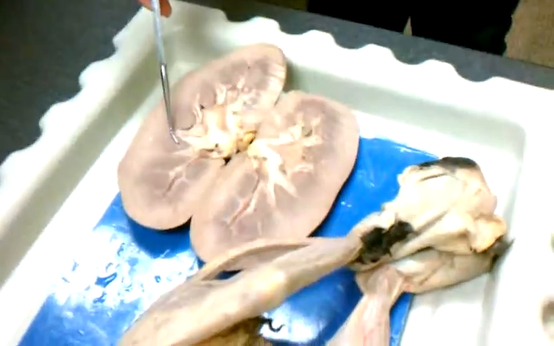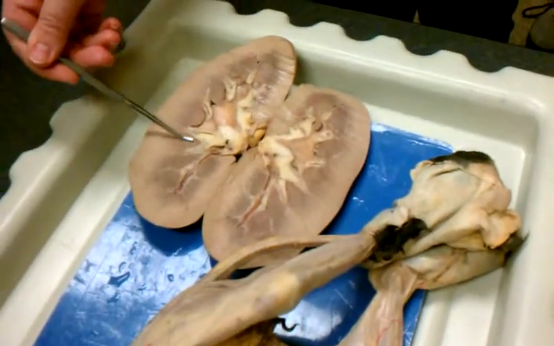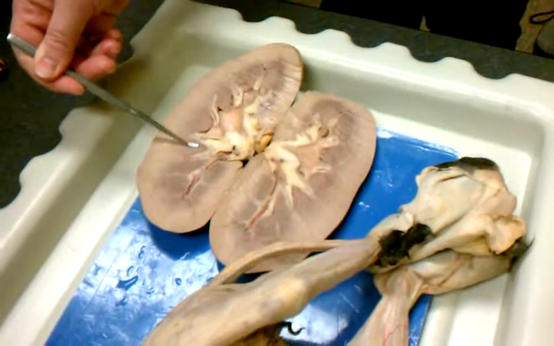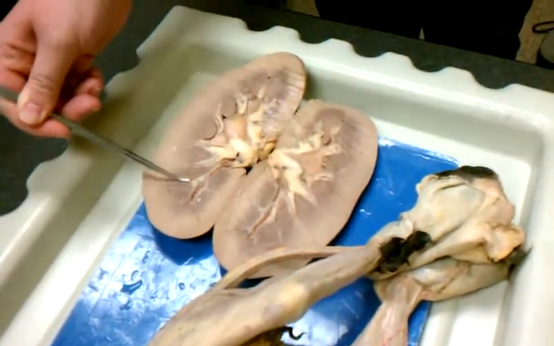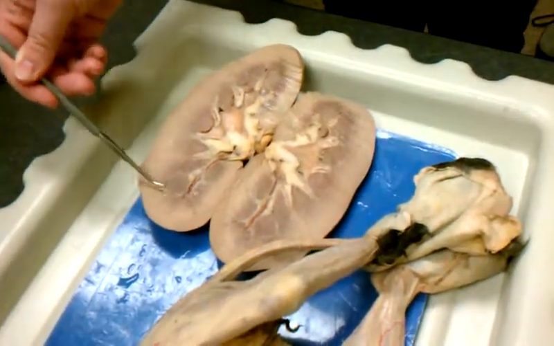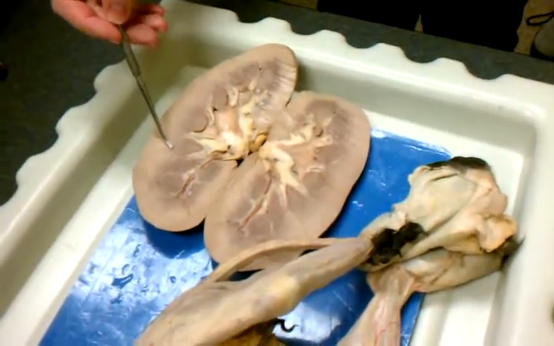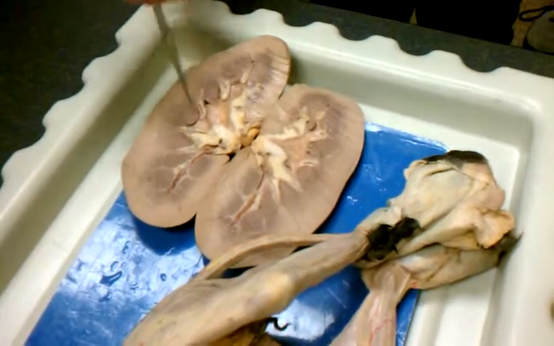So I'll be very careful on my wording and or my labeling. If I'm asking you for this specific area, then you're going to say pyramid. If I'm asking you for this entire dark colored region, you would say medulla. So you're going to have lots of nephrons right at this border, making lots of urine. It's all going to drain right here.